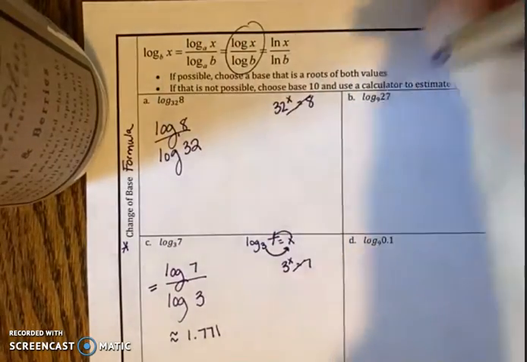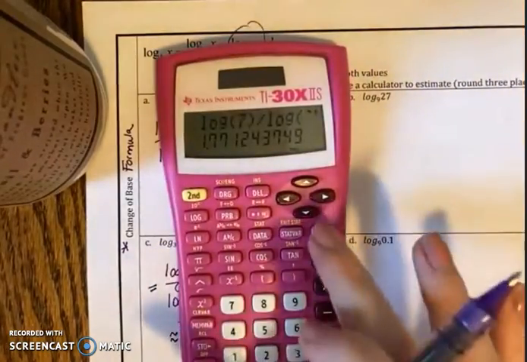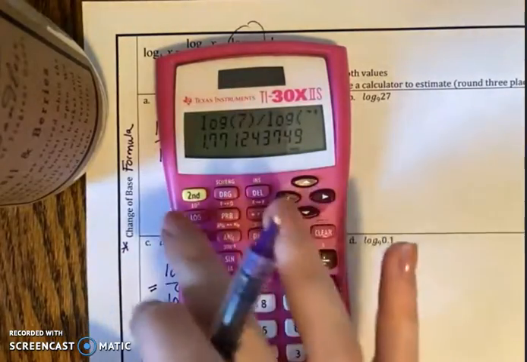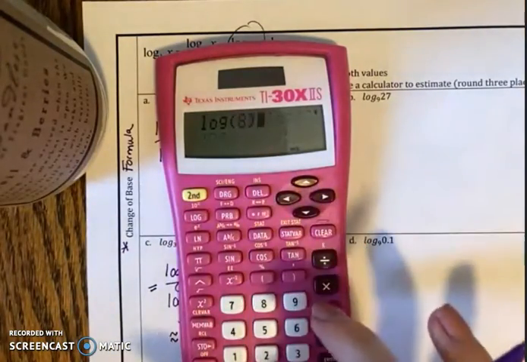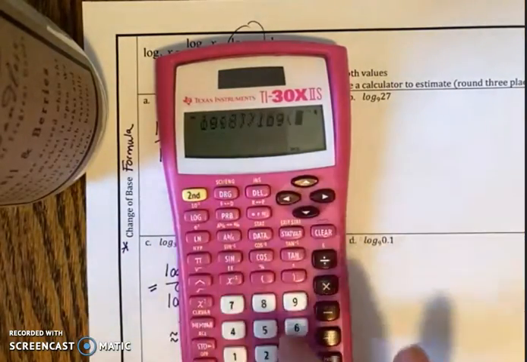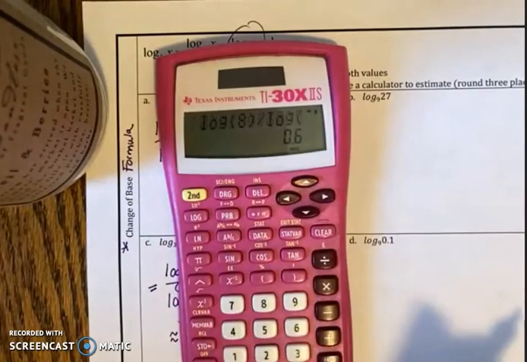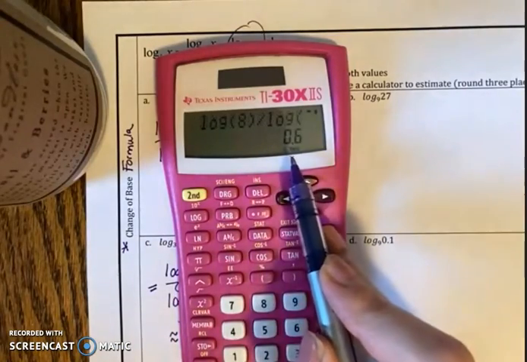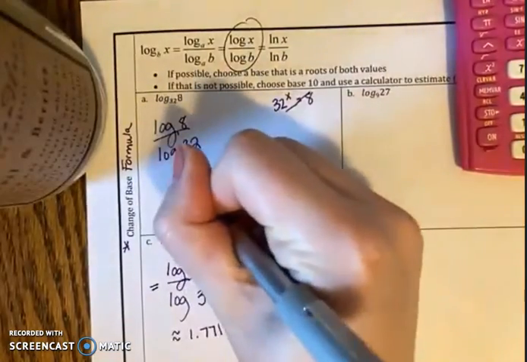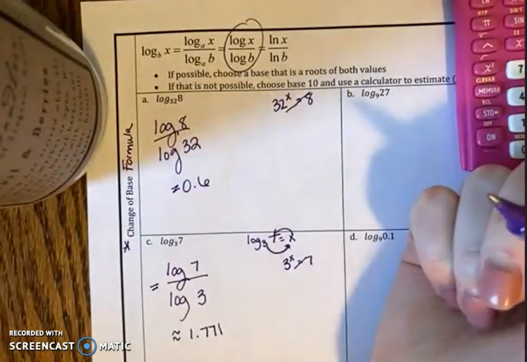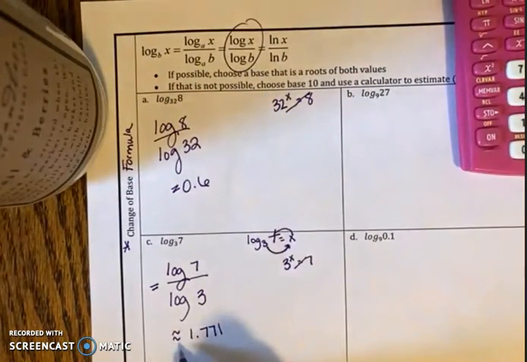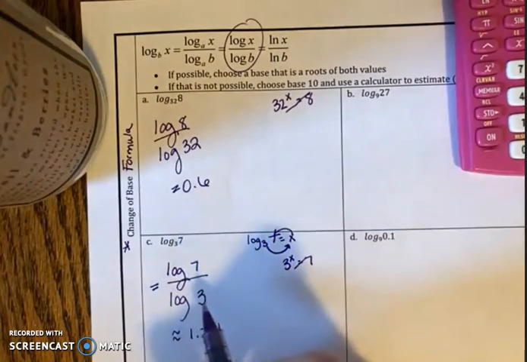If I plug that into my calculator, I have log of 8, close that parentheses, divided by log of 32. I get exactly 0.6. So it equals 0.6. I didn't have to round. I don't have to use approximation notation. That is the answer.